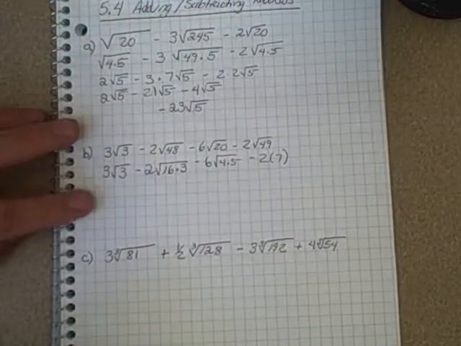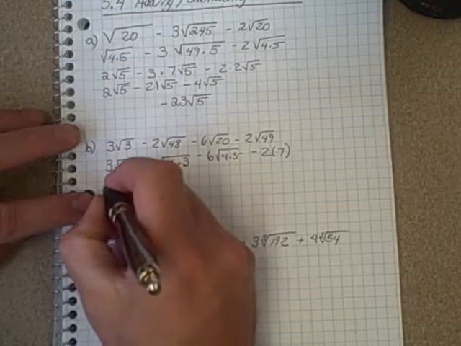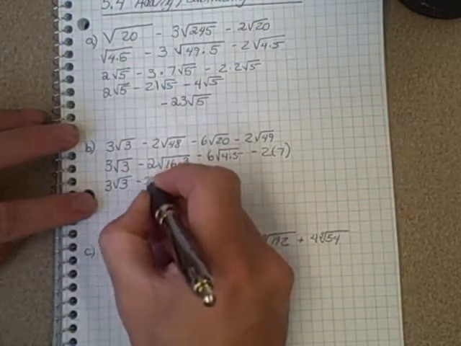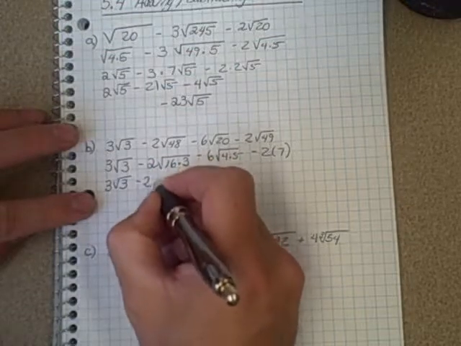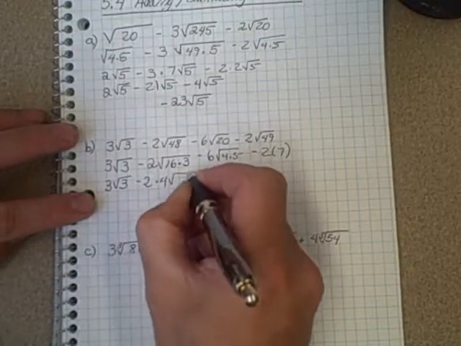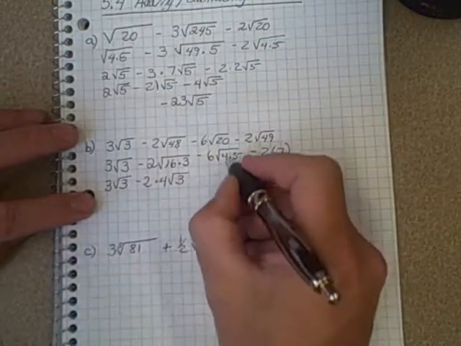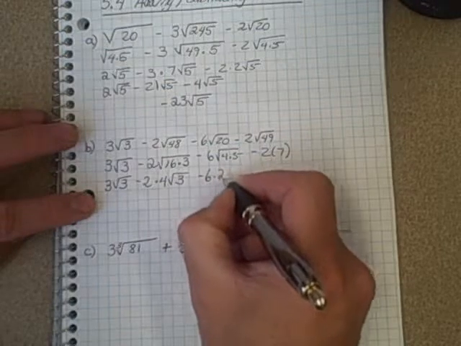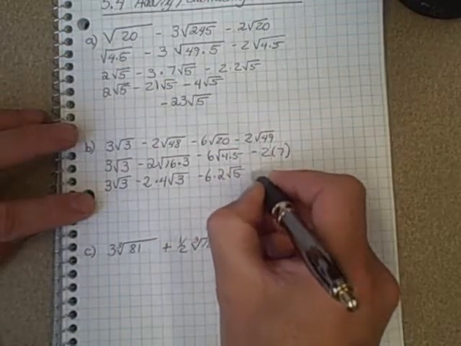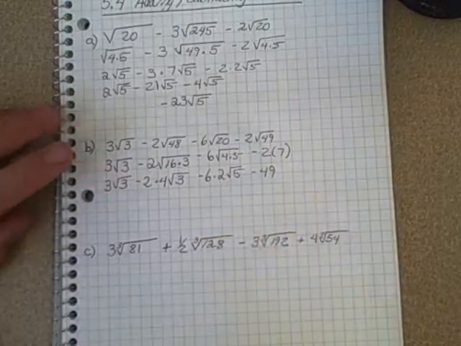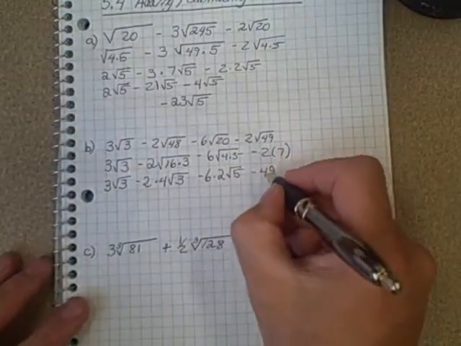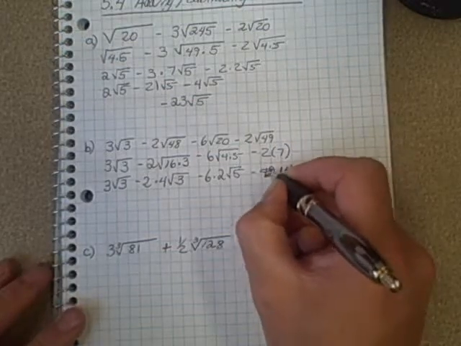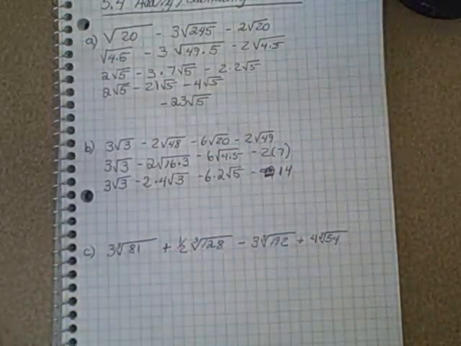So let's do some simplifying here. 3 root 3. Okay, so minus 2, bring out the square root of 16, which is 4, so bring the 4 out. Root 3. And bring the 2 out here because the square root of 4 is 2, so this is minus 6 times 2 root 5. Minus 14, pardon me. Negative 2 times 7 is not 49. It's 14. Sorry about that.